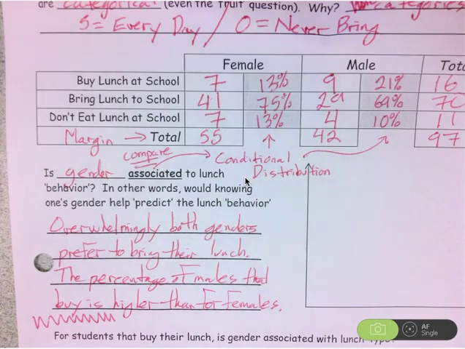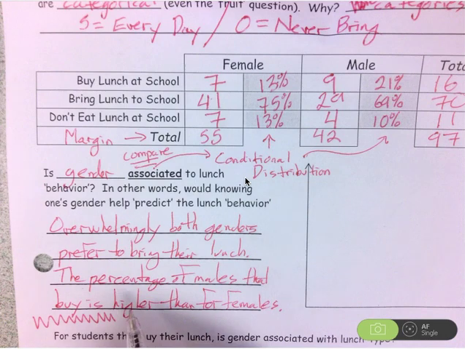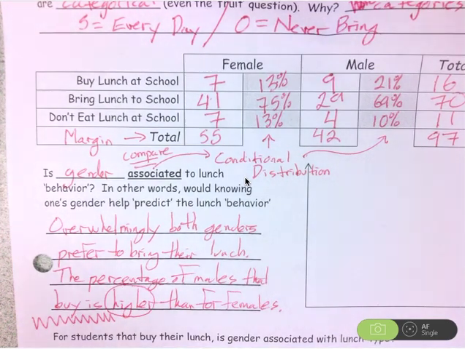Notice, when I wrote that, I didn't actually use the percentage in my writing. What's important when you write is that you have context. So we're talking about comparing percentages, and it's about buying lunch. And we want to use, when we write, comparison terms. You don't actually have to report the numbers. What's important is to report the comparison.